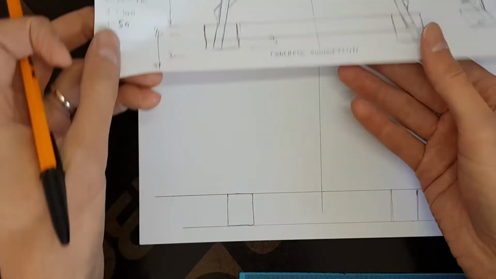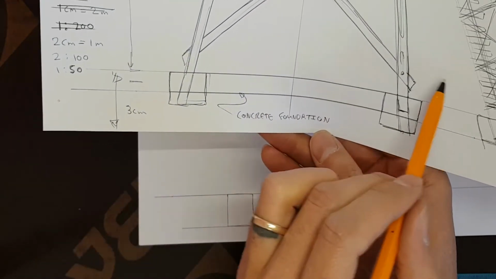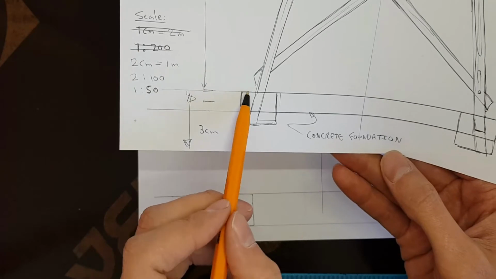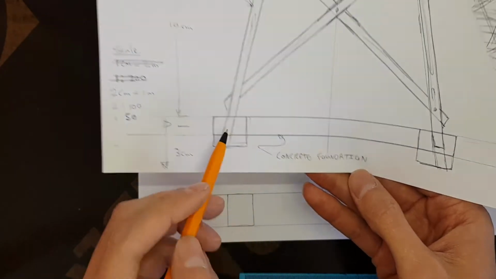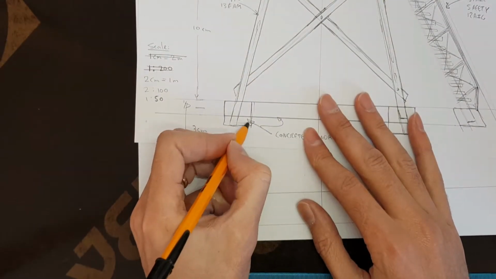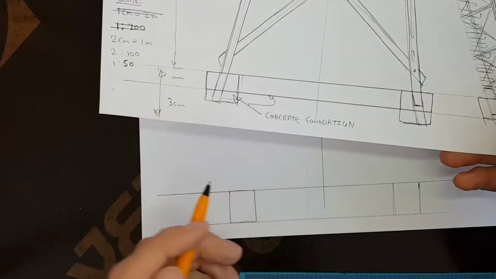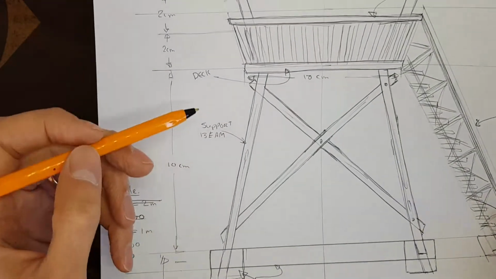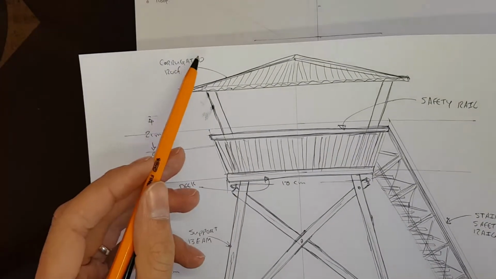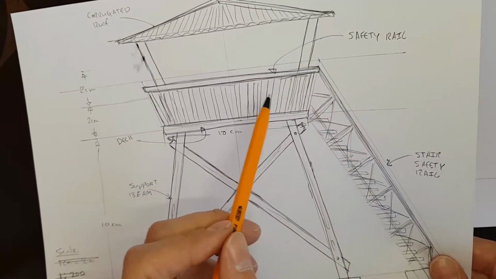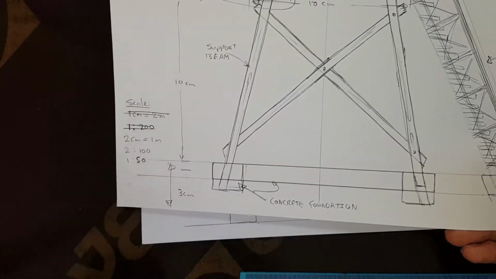You can see that I've just drawn a little note. Originally my plan was to have a solid block, and I realized it doesn't actually need that. It can just have a block on each post. So the concrete foundation is now over there. And that's how we quickly annotate what's going on in our design. We can see where I've put labels to say that's the support beam, that's the deck, that's the corrugated roof, there's the safety rail, there's the stair safety rail, and the stairs, that's pretty obvious.